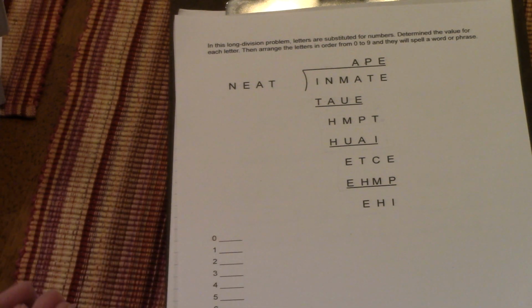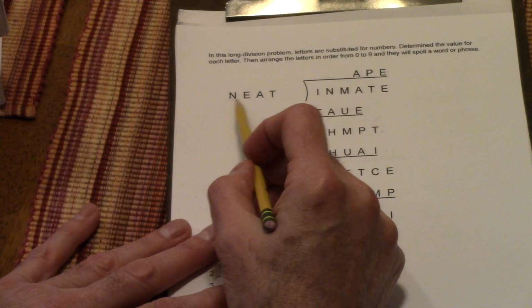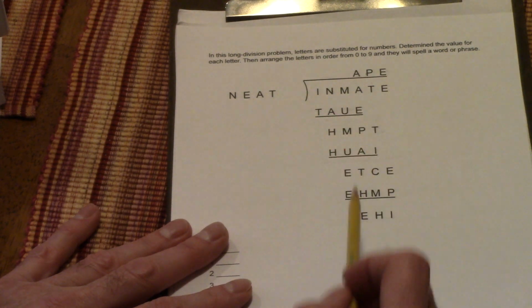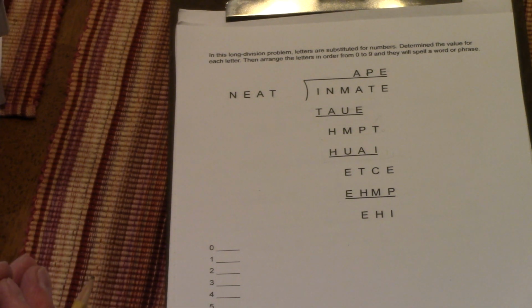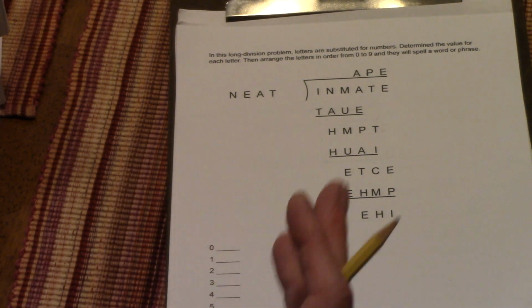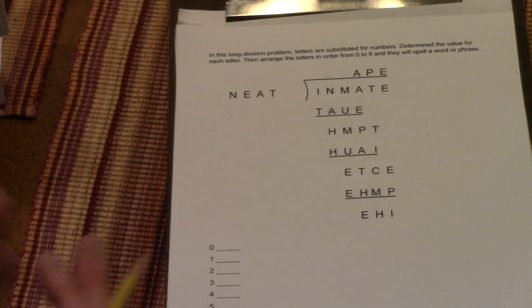a word or phrase. In this particular problem, we have the word INMATE being divided by NEAT, and it gives us the answer APE with a remainder of EHI. Of course, that doesn't look like a whole lot because, again, we're looking at letters instead of numbers. The object, again, is to find out what each of those letters represents as far as numbers.